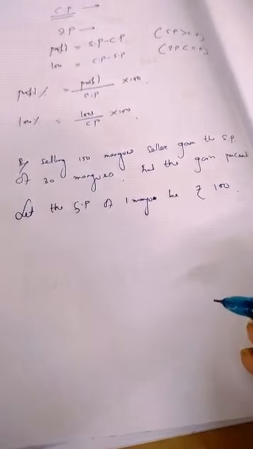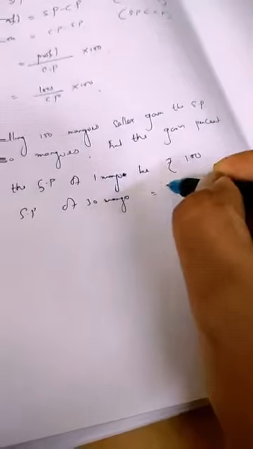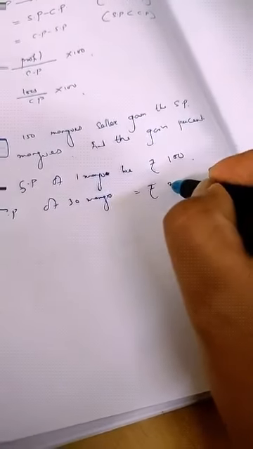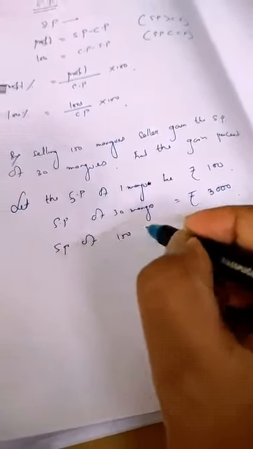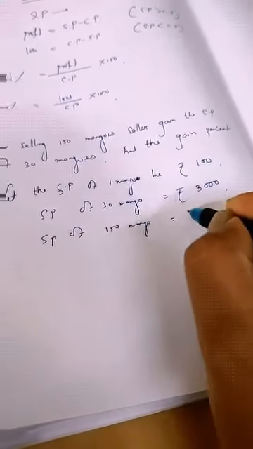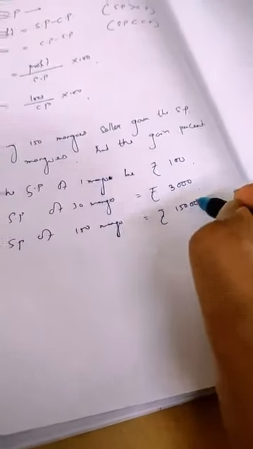Then selling price of 30 mango equals rupees 3000, and selling price of 150 mango equals rupees 15,000.